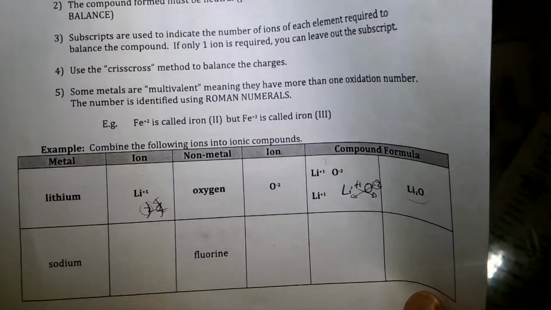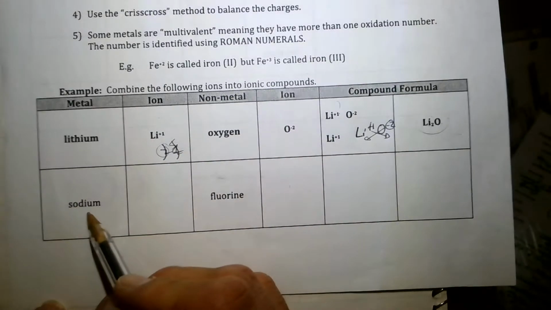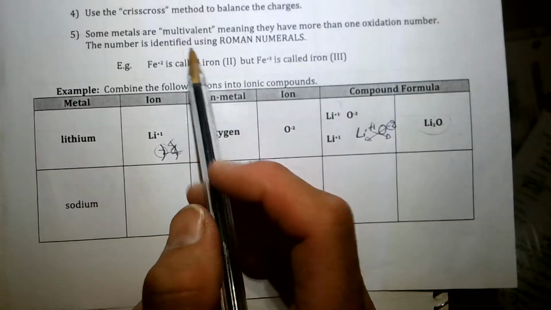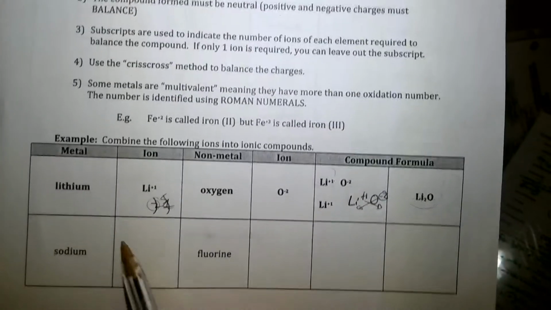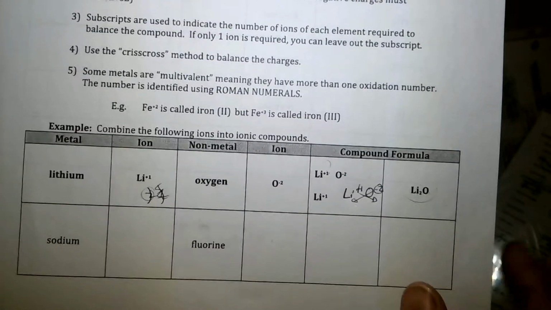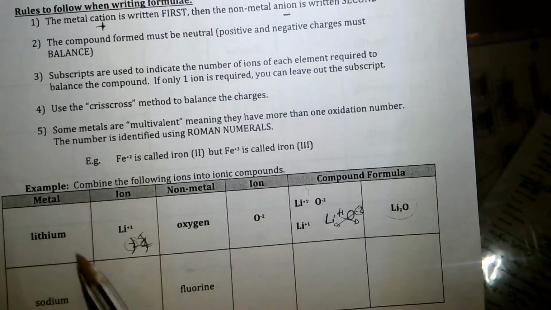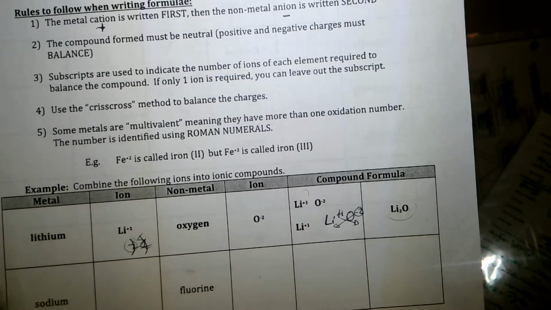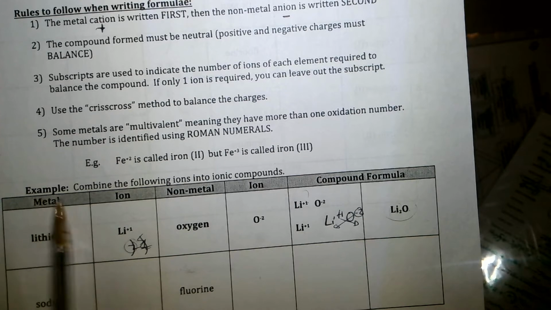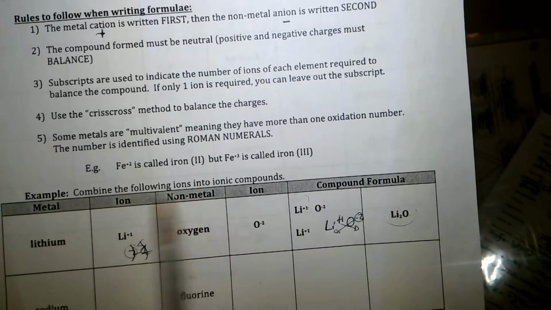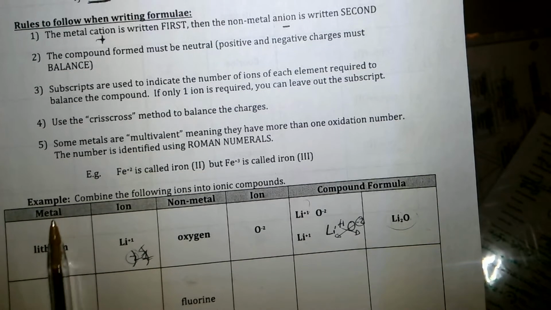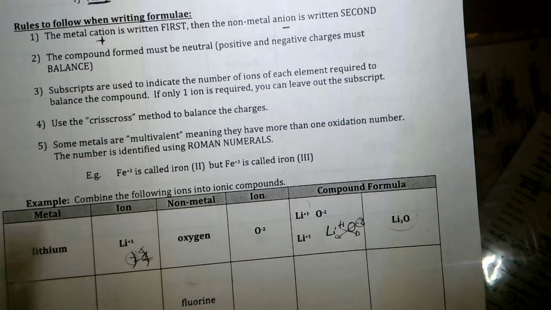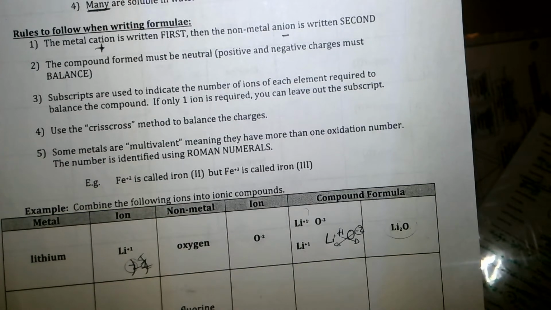For ionic compounds, it's quite simple. The only rule is that we always write the metals first and then the non-metals second. The rule of thumb is that you always write what's on the periodic table first. The metals are all on the left side and the non-metals are all on the right. So you put the metals down first, your non-metals second.